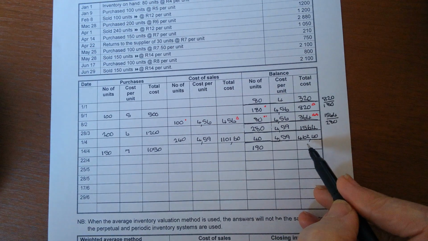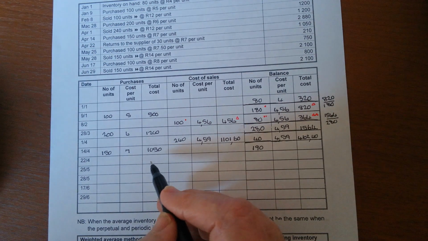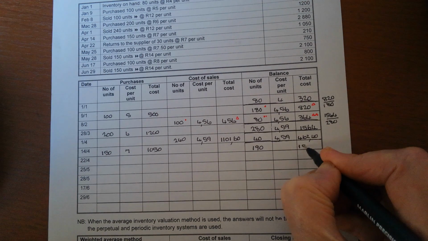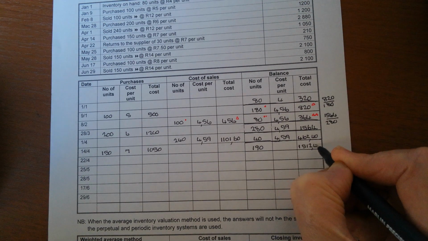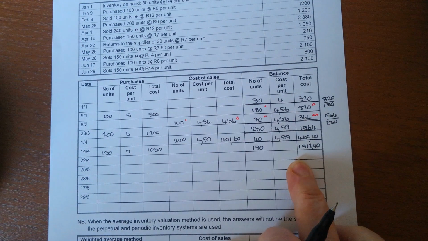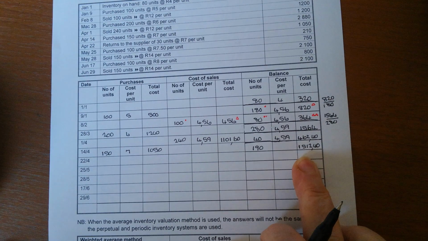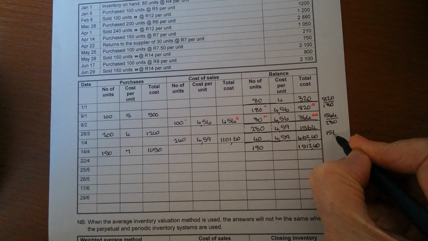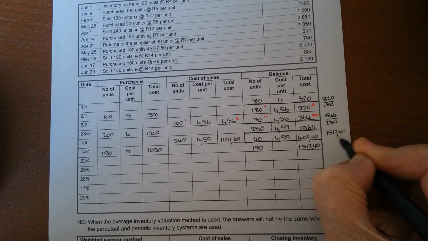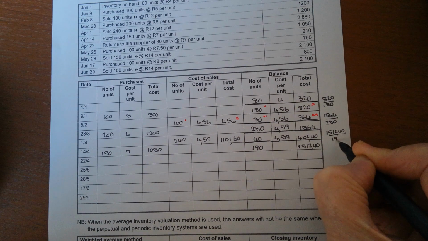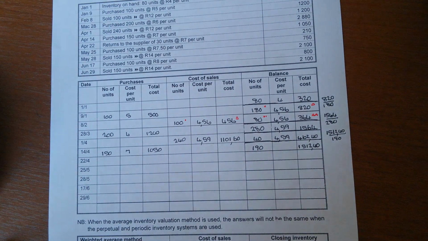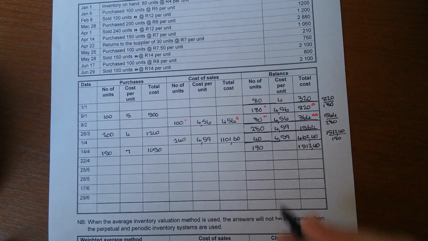Then the 462.40 plus the 1,050 will give me 1,512 rand 40. I purchased goods, so I have to work out the new average price again. So it's 1,512 rand 40 cents divided by 190, and that gives me 7 rand 96.